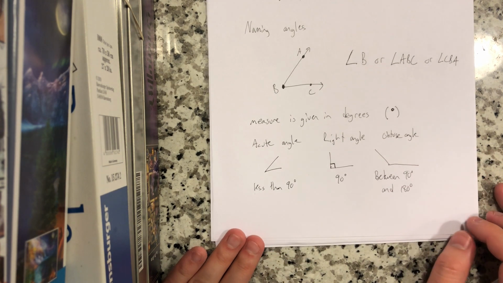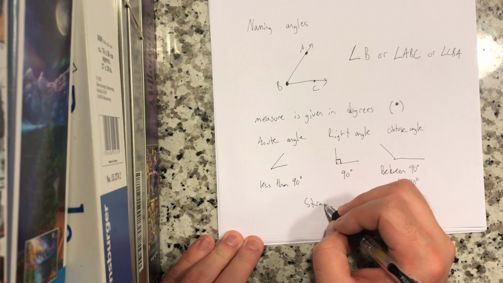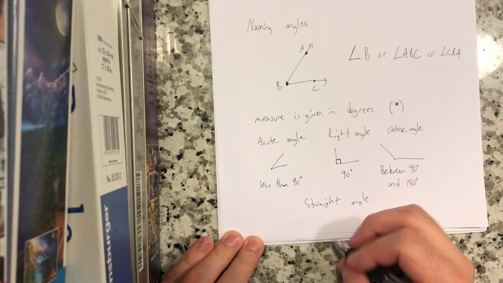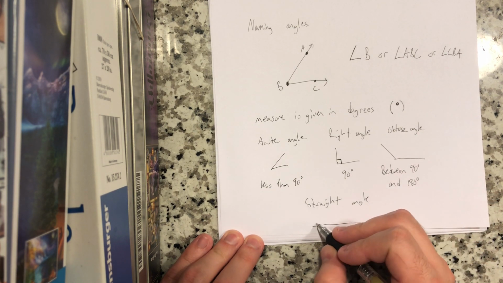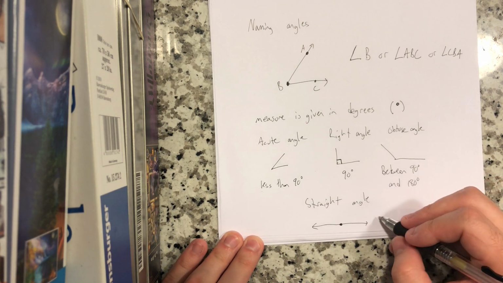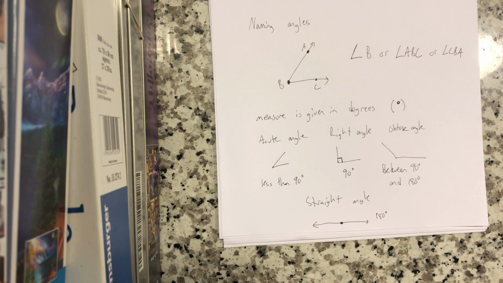And then the one you might not have been familiar with before is called a straight angle. A straight angle is basically a line formed with two opposite rays. This is exactly 180 degrees. That's the measure of a straight angle.